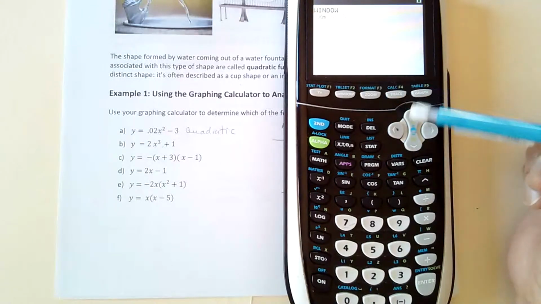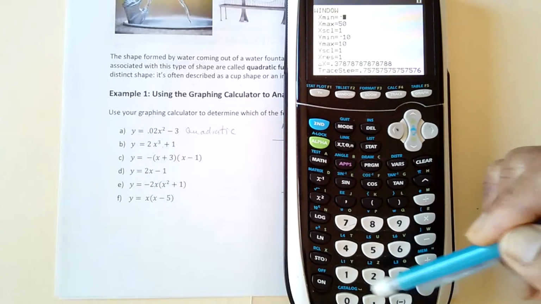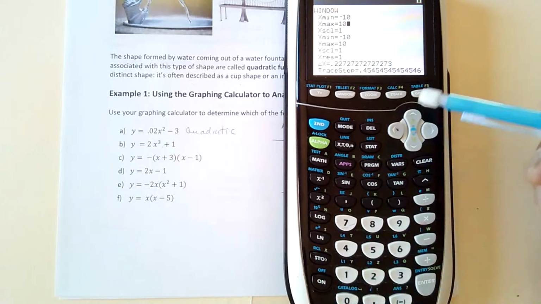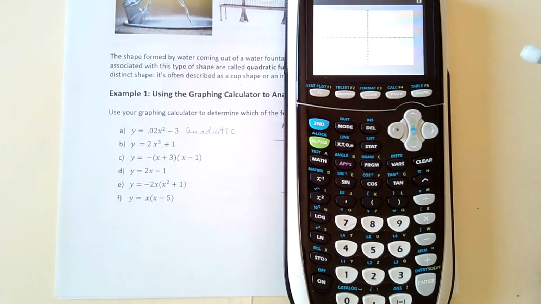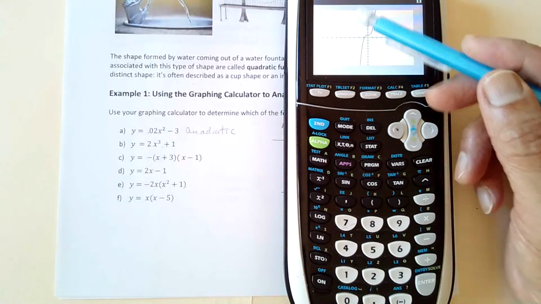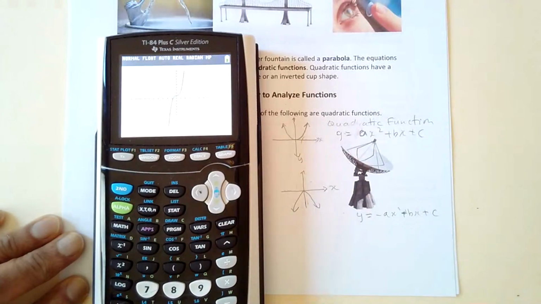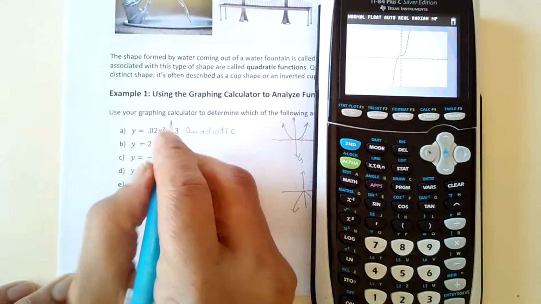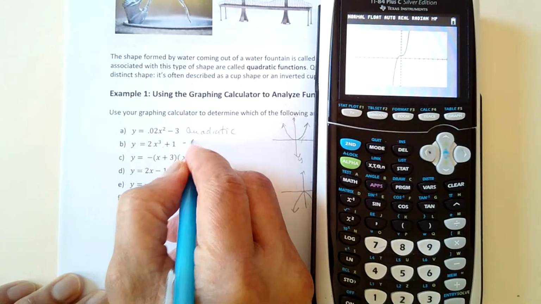So I go back to my window and I may put negative 10 here, positive 10, what I had initially. And there you can see the graph doesn't look like any of these two here. That's what we call a cubic function. So it's a cubic function.